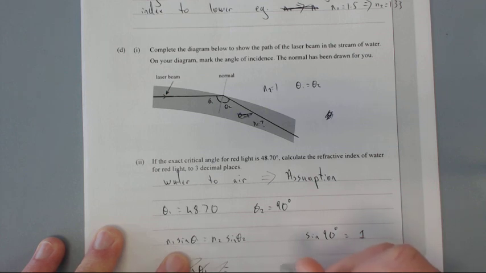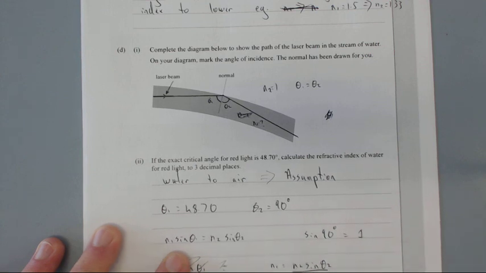So I'm going to go N1 equals N2 sine theta 2 divided by sine theta 1.